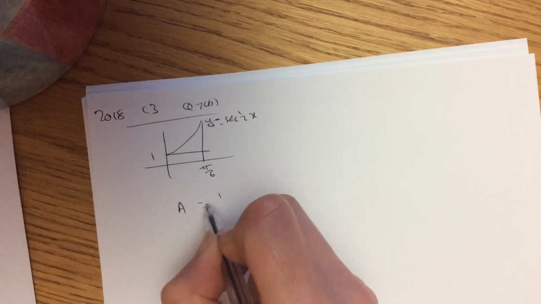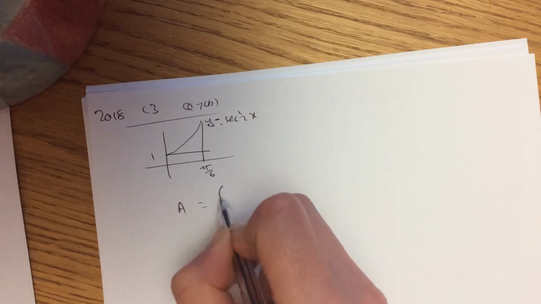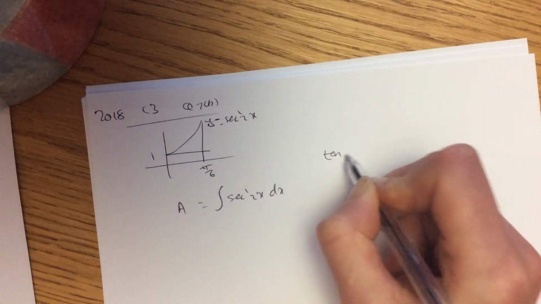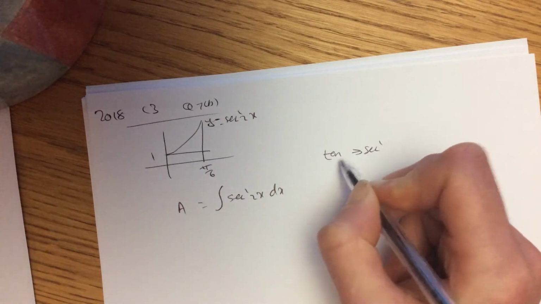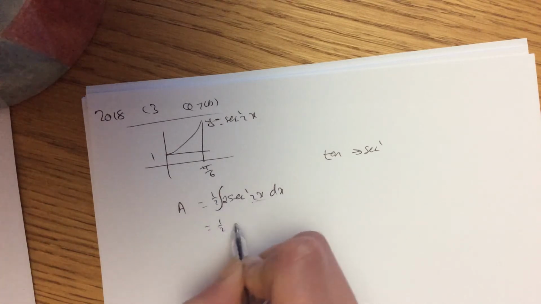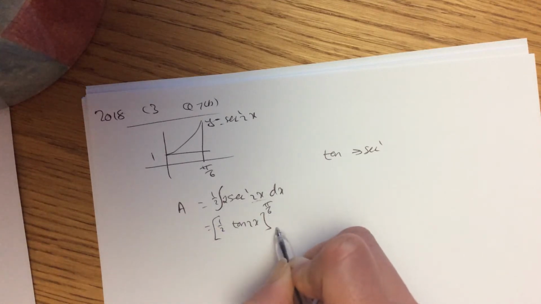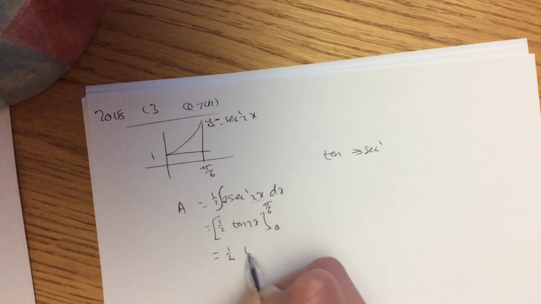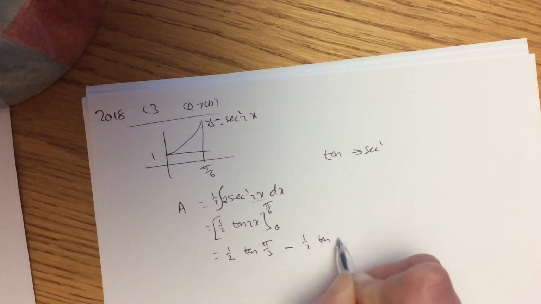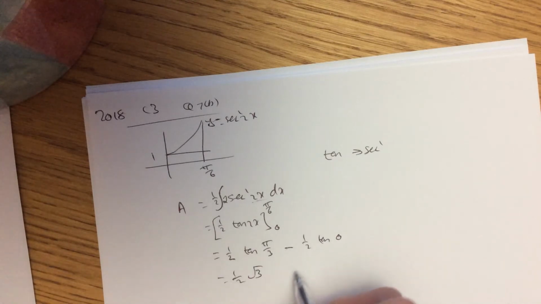The area under the curve is the integral of sec² 2x dx. Now where does sec² come from? Well, tan goes to sec², so it'll go back to tan, but the derivative is 2, so I must have it in front, so balance it outside. That goes back to half tan 2x. Your limits are pi over 6 and 0. Sub those in. So it's half tan 2 pi over 6, which is pi over 3, minus a half tan 0. Tan pi over 3 is root 3 and tan 0 is 0.